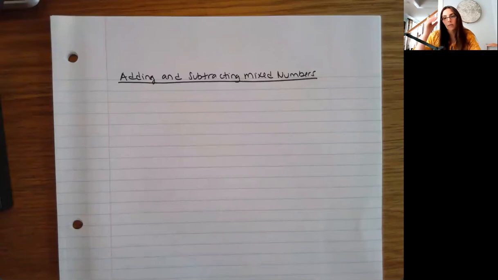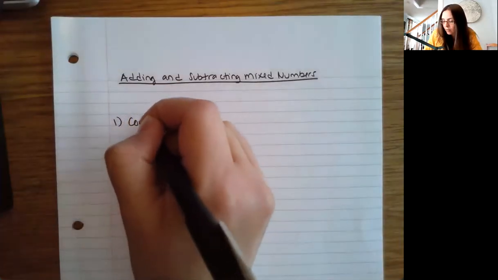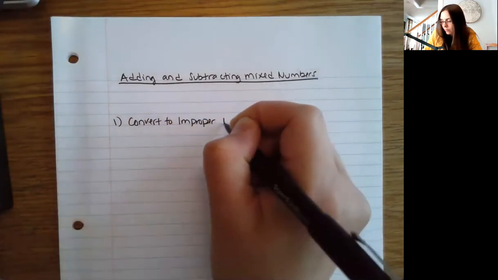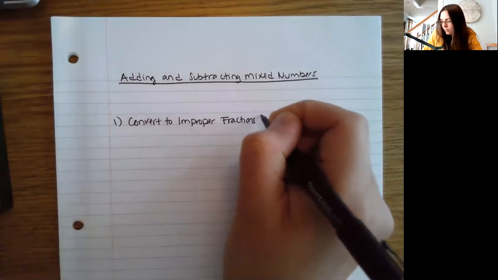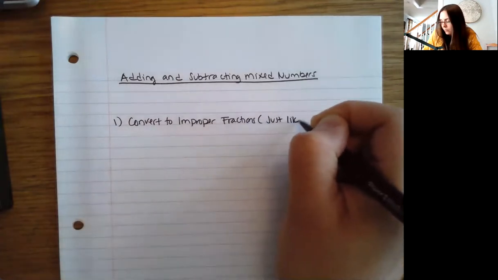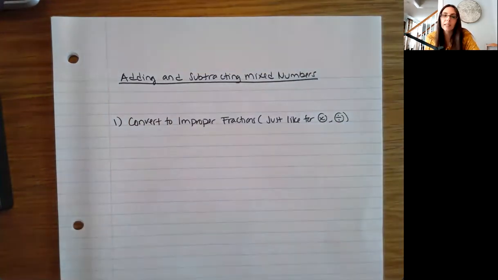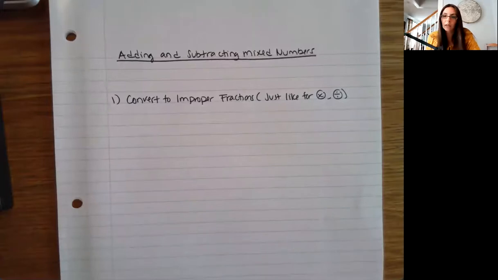But there is a way to add or subtract in mixed number form, but it requires borrowing and carrying, which can be a little tricky with fractions. So we'll do both examples here, and you're welcome to use either strategy. So strategy one. Your first strategy is to convert the example to an improper fraction and then follow the regular rules, just like we did for multiplying and dividing.